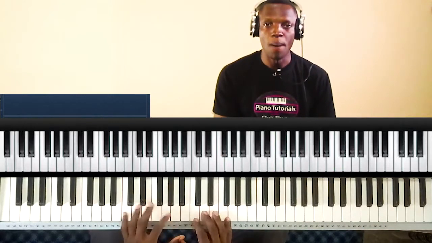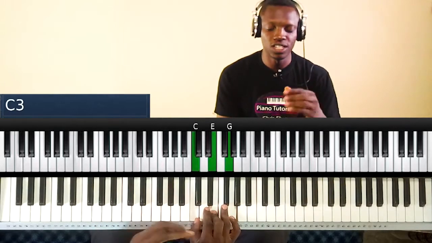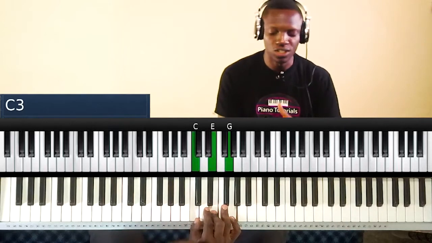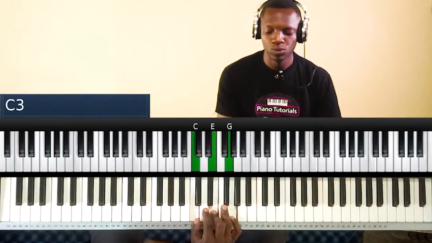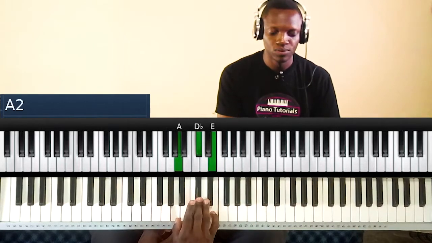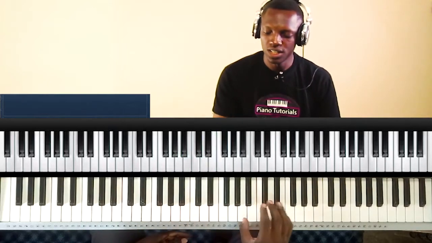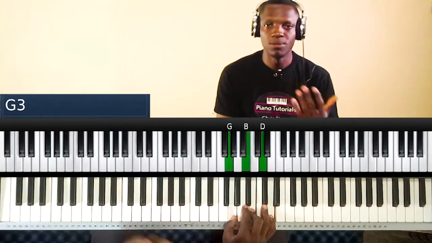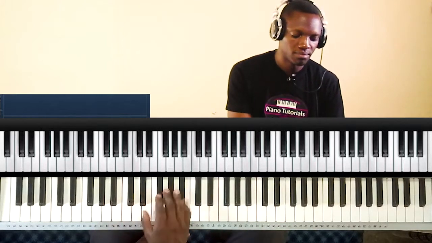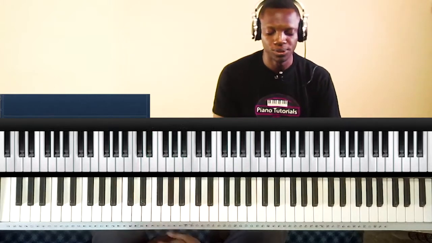All right. So if you see just a letter without any other addition in front of it, it's just telling you that it's a major chord. If you see just A, that means you are playing an A major chord. If you see just G, that means you are playing a G major chord. If you see just E flat, it means you are playing an E flat major chord.